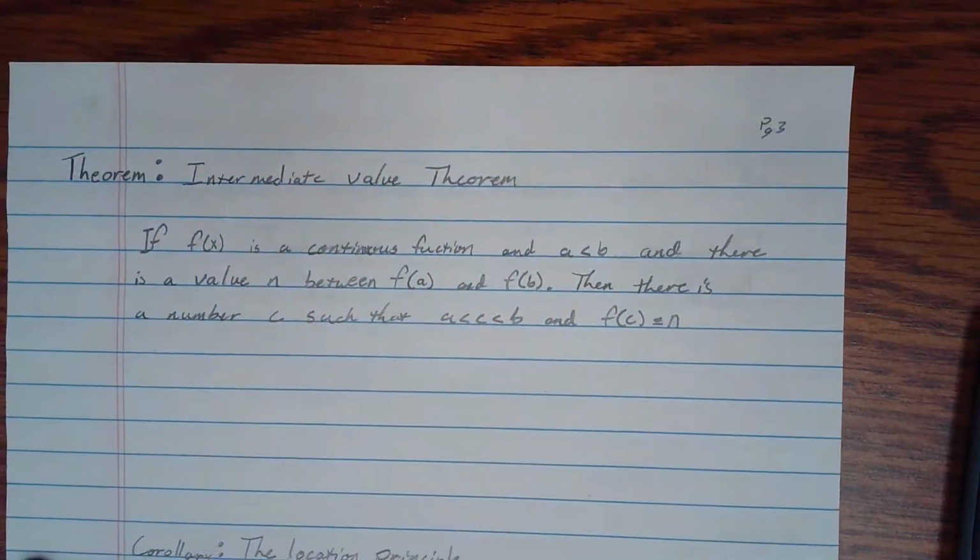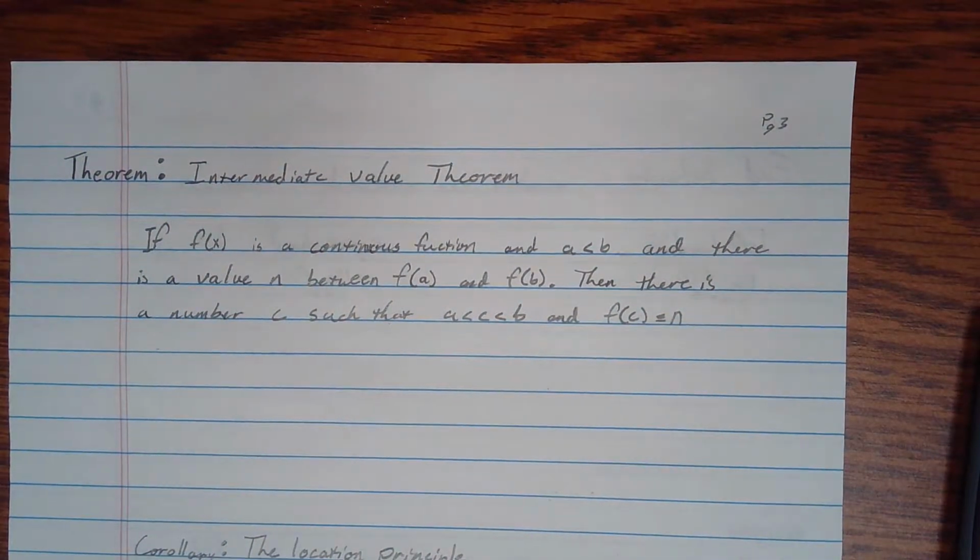All right. So as we're going along, there's a new theorem that I want you guys to think about. This is called the intermediate value theorem. It is very important. It will come back to haunt you multiple times, kind of like the quadratic formula. If f of x is a continuous function, so you need to know that's continuous. That means the continuity test.